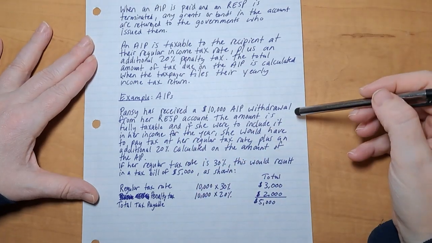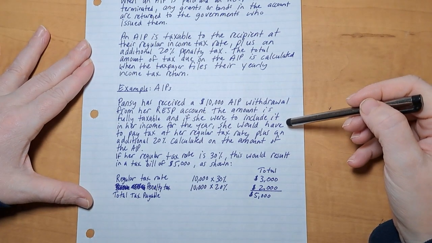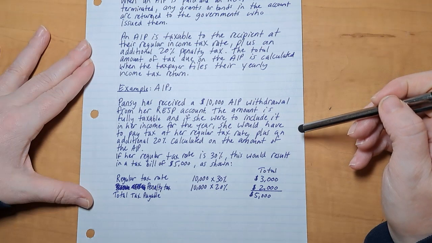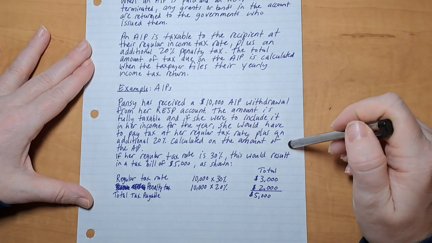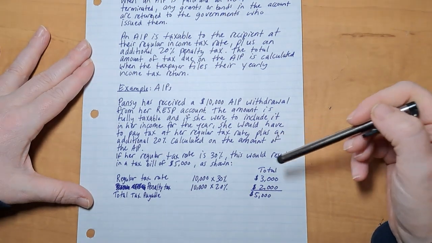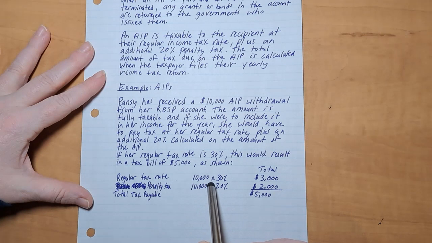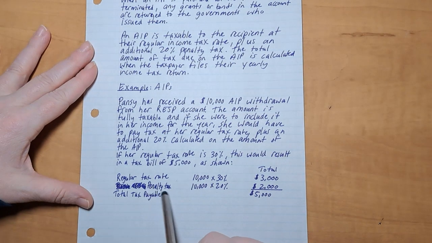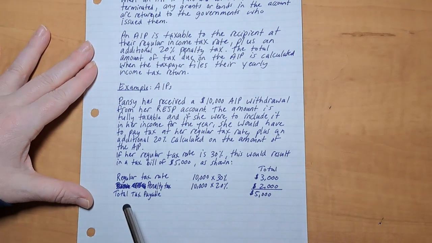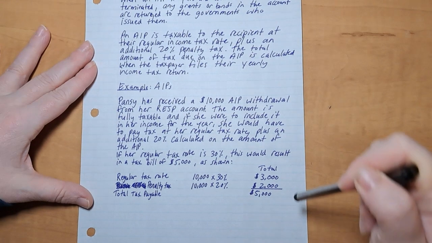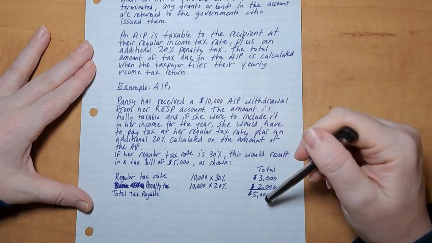So Pansy has received a $10,000 AIP withdrawal from her RESP account. The amount is fully taxable, and if she were to include it in her income for the year, she would have to pay at her regular tax rate plus an additional 20%, calculated on the amount of the AIP. If her regular tax rate is 30%, this would result in a tax bill of 50%. I'm just showing here, her regular tax rate is 30%, so $10,000 times 30% is $3,000. The penalty tax is 20%, so $10,000 times 20% is $2,000, making her total tax payable $5,000. So if she just keeps this AIP in cash and deposits it in her account, it will cost her half of the amount.